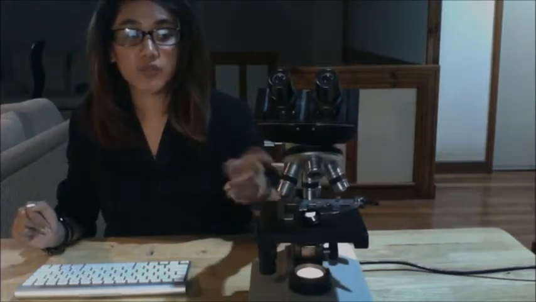For your 40x high power objective multiplied by your eyepiece, which is again 10, you would have a total magnification of 400x. Your oil immersion objective is 100x, and your eyepiece is 10x, so your total magnification would be 1000x.